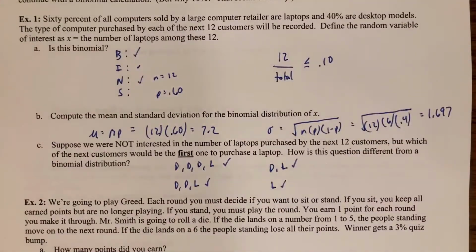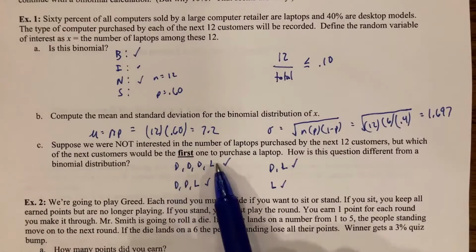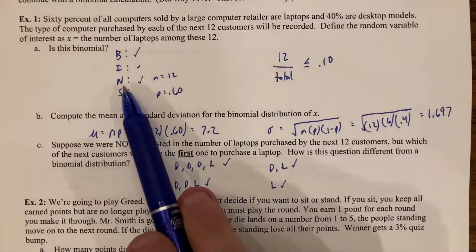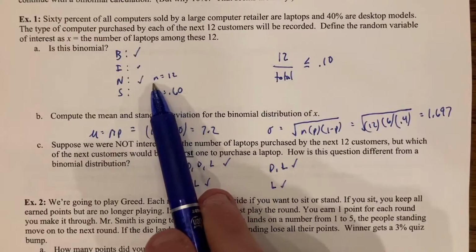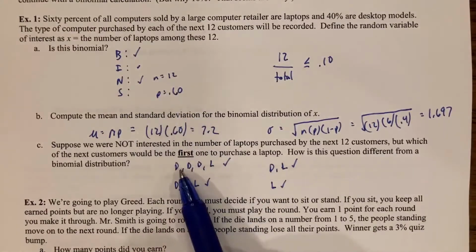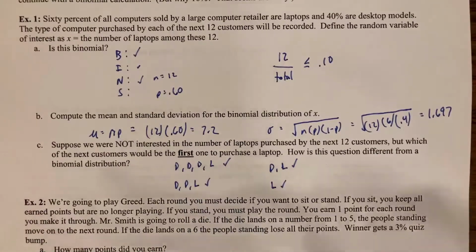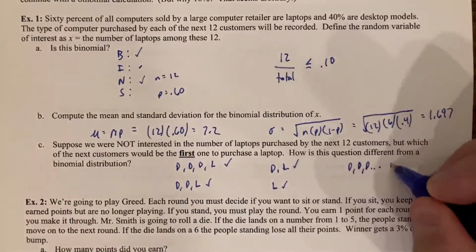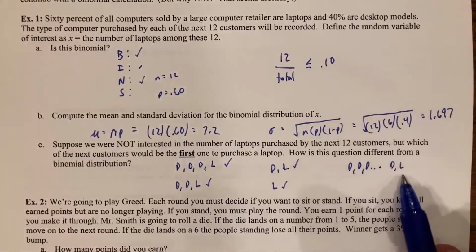Okay, so this is a different scenario. In this scenario, we had 4 trials, 3 trials, 2 trials, 1 trial. This didn't have a fixed number of trials like we did here. Here we were always having 12 computers, and this one there could be 12 computers if they bought desktop, desktop, desktop, desktop, laptop, and on the 12th time it was a laptop.